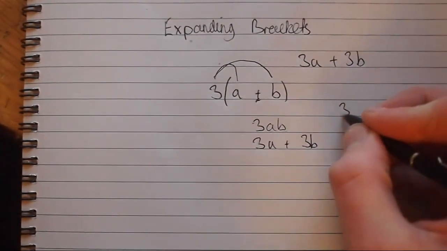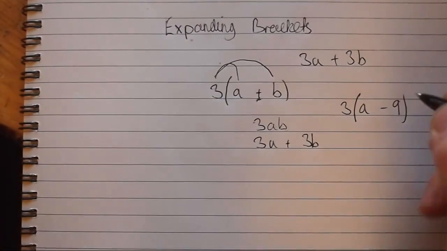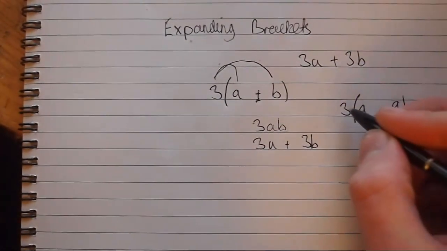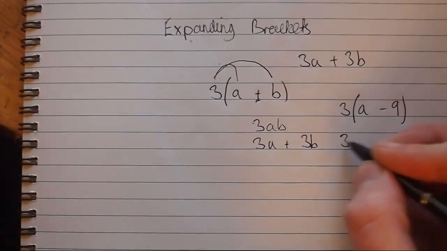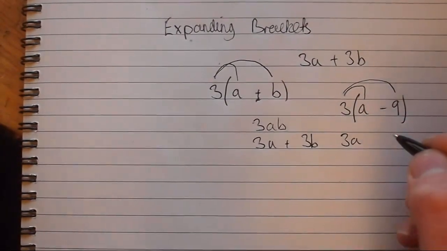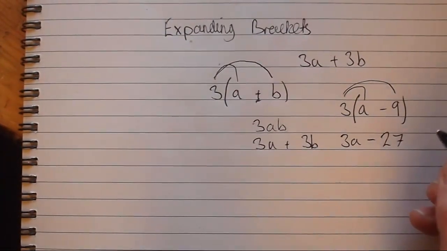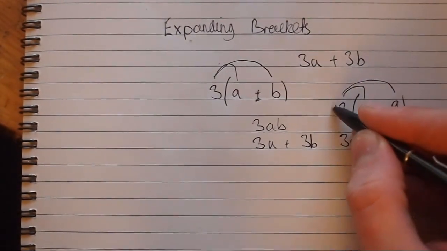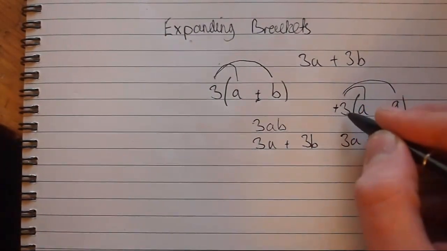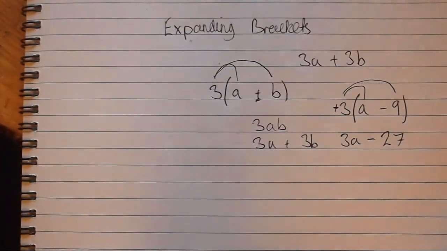Let's do another example. This time we may have a negative one and we'll introduce a number. So it's entirely the same concept. We do 3 times a, which is 3a, and then 3 times minus 9. Now 3 times minus 9 is minus 27. Remember, there is an imaginary plus 3 here, so positive 3 multiplied by negative 9 will equal a minus number, because a positive multiplied by a minus number is always going to be a negative number.